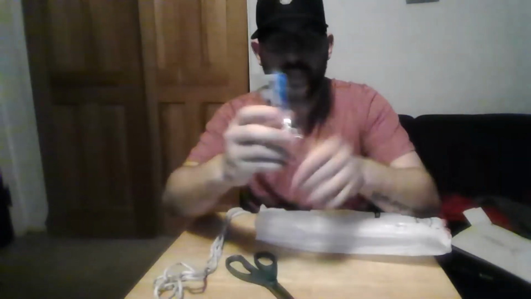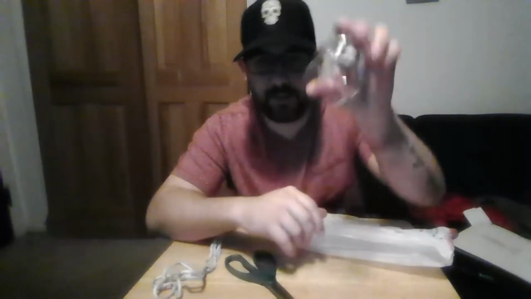Next, you want to get a cup. And in this cup, I poked 4 holes evenly all around it. I didn't have a cup, so I just used a 2-liter bottle or a little Pepsi bottle, and I cut it up, and it made me a little plastic cup type thing.